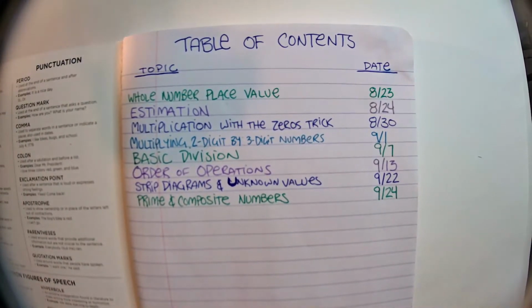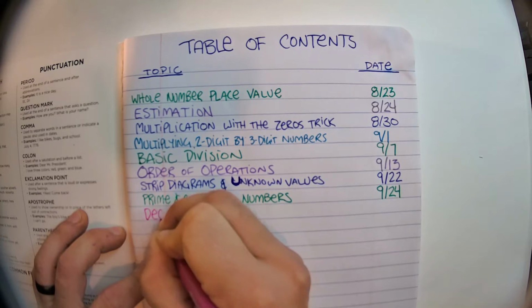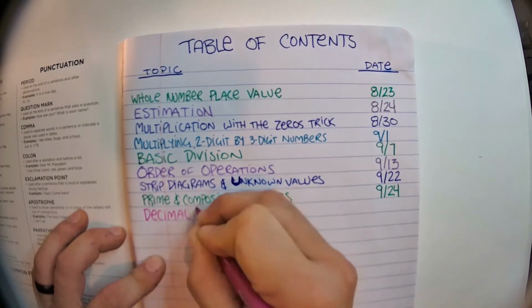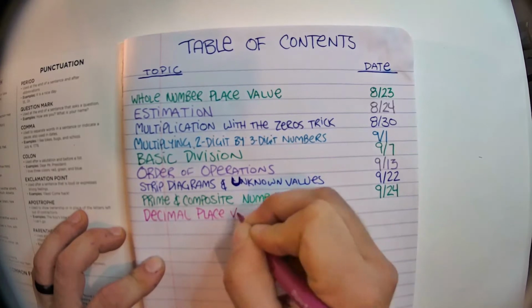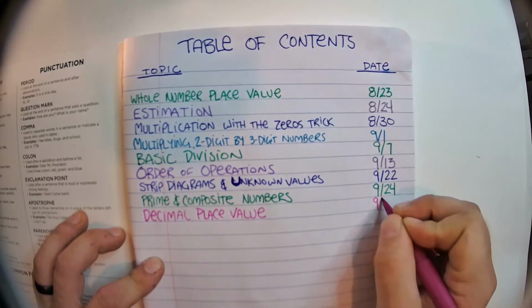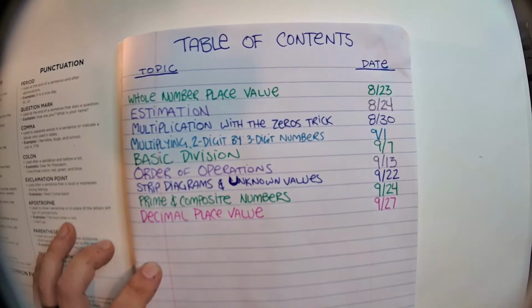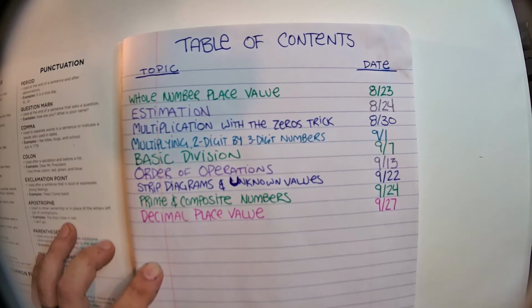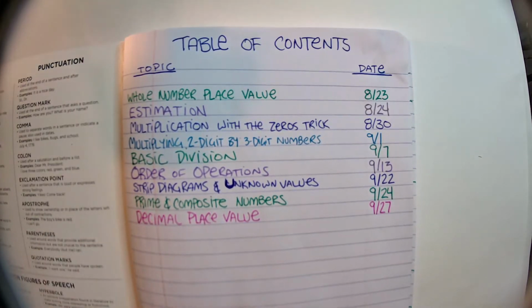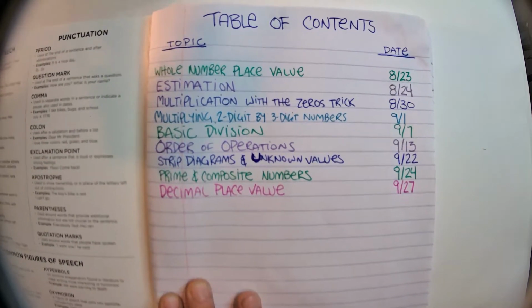All right. Today, what I want to look at is, let's go ahead and make a page on decimal place value. Decimal place value. And the date, as we get into the end of September, the date will be 9/27. So decimal place value, 9/27. So after you've written that in your table of contents, let's take a tour of what we've done so far. So decimal place value is going to be our notes today.